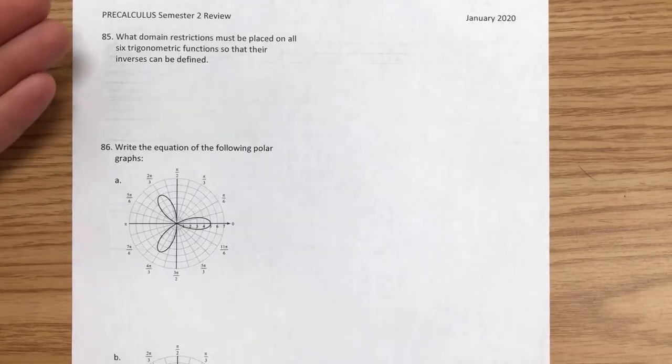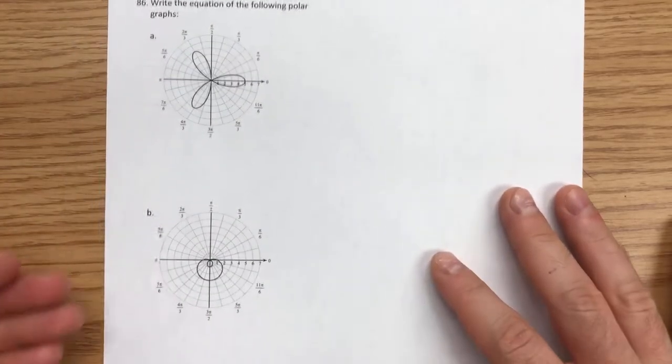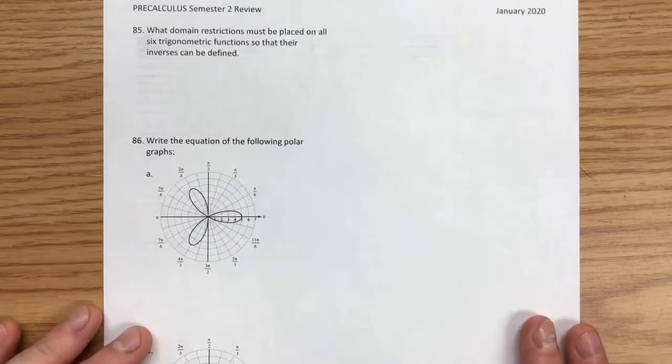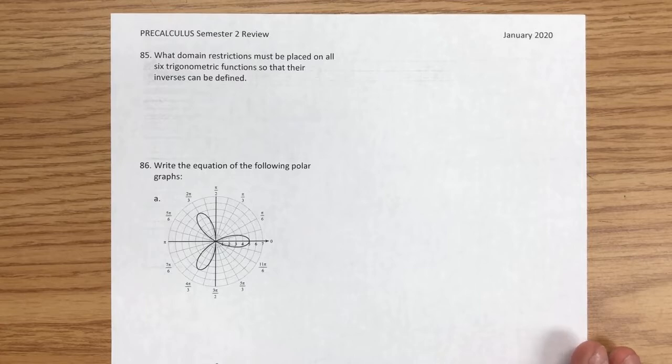So today we are going to be doing the final column from 84 to 86. It's going to be 2 questions, the second one with 2 parts, and this will end the review. So without further ado, let's jump into the first one.